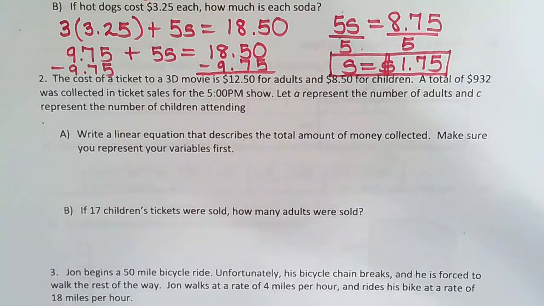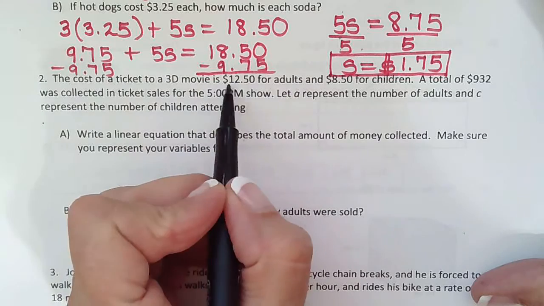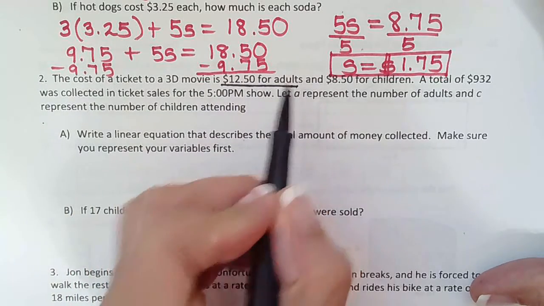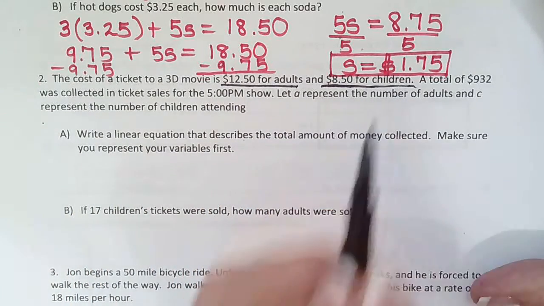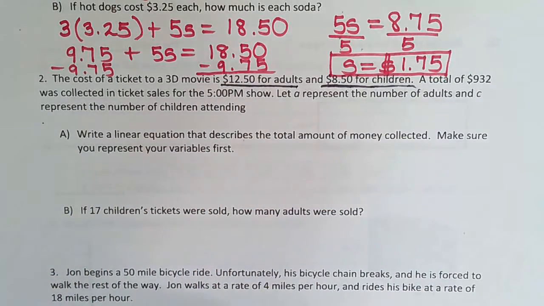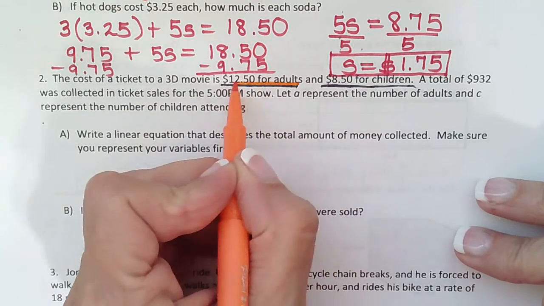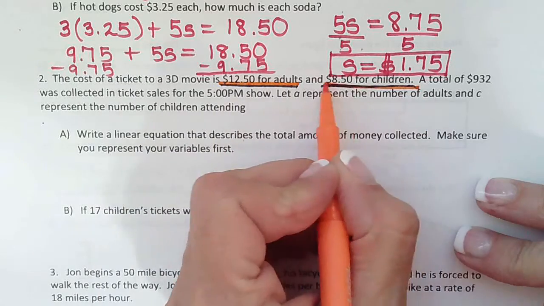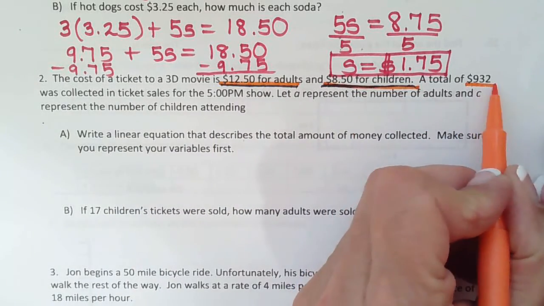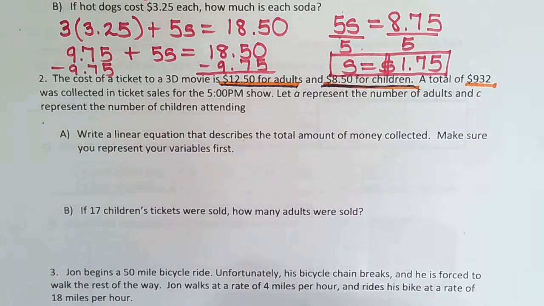Okay, so 3D tickets. The cost of a ticket to a 3D movie is $12.50 for adults, $8.50 for children. I think I'm going to use a different color to underline it just so it shows. Orange would be a good one. So $12.50 for adults, $8.50 for children. $932 was collected.